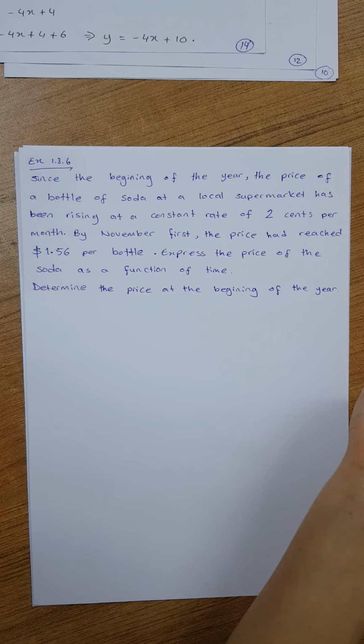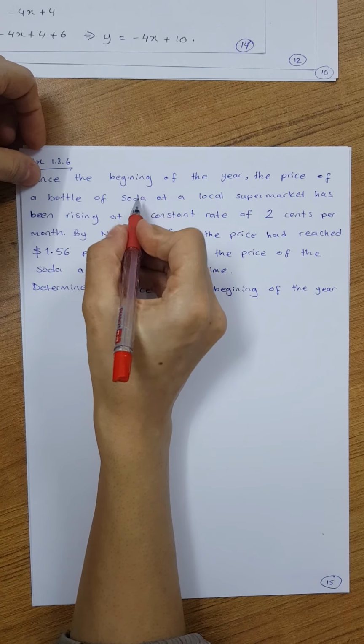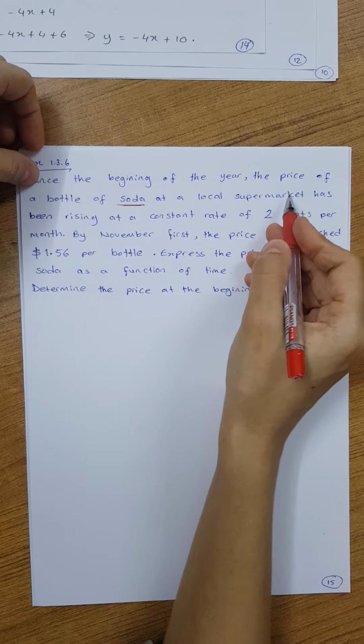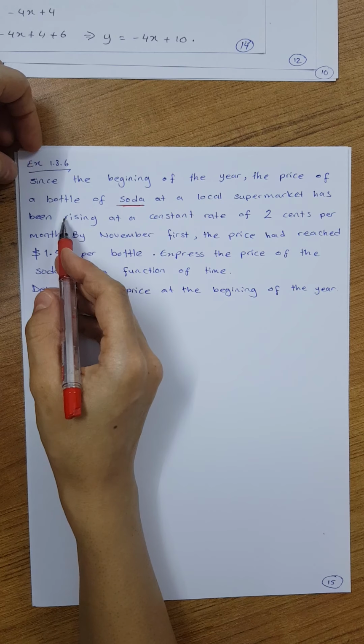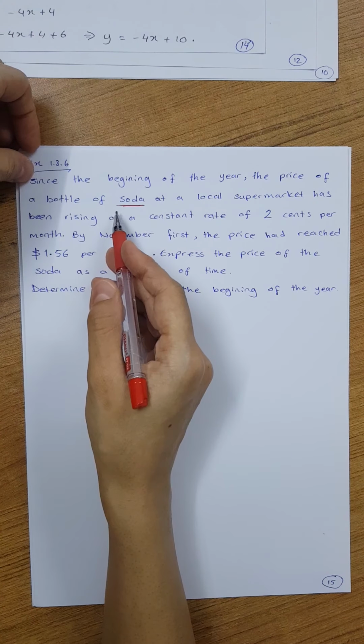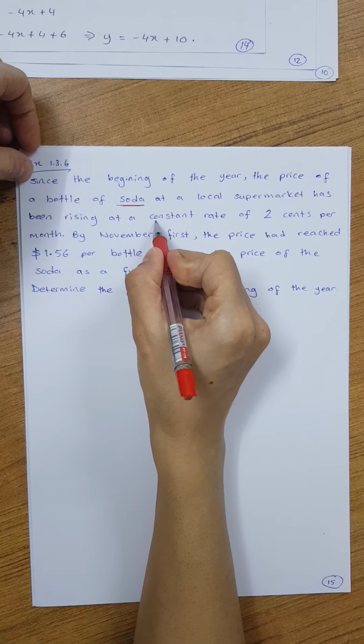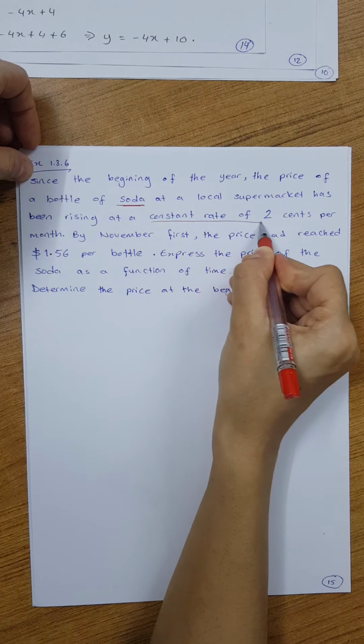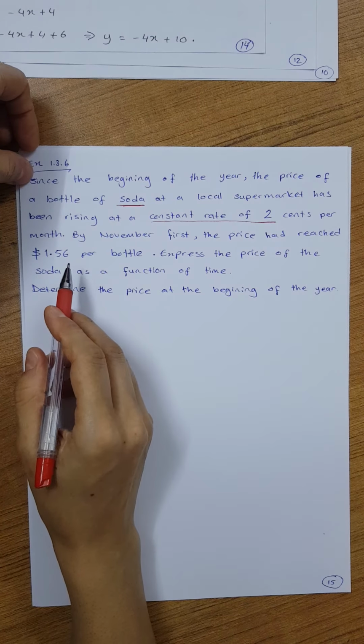We have got supermarket. We have got bottle of soda. Okay, we have got soda at the market. The price of that bottle of soda has been raised at a constant rate of 2 cents per month.